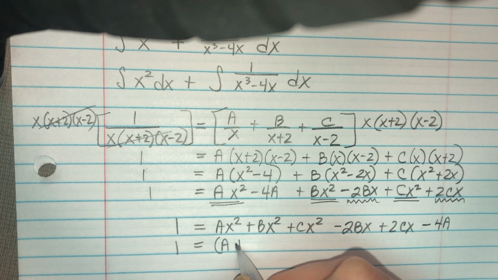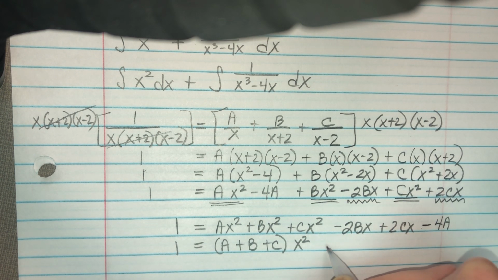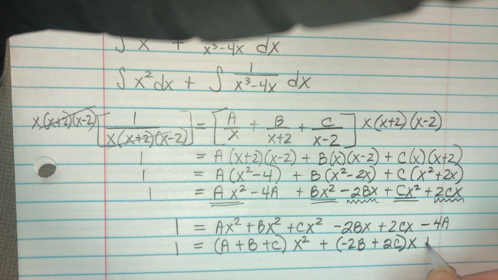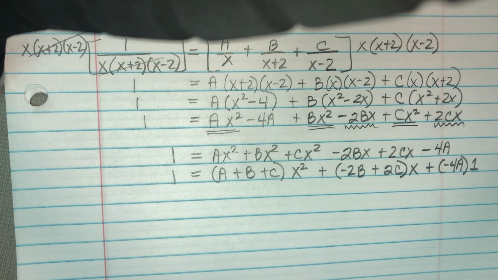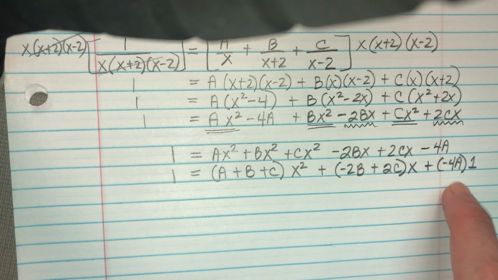So a plus b plus c times x squared plus negative 2b plus 2c times x plus negative 4a times 1. And now I'm going to set up my system of 3 equations with 3 unknowns. Notice on my left side, I only have a constant term.